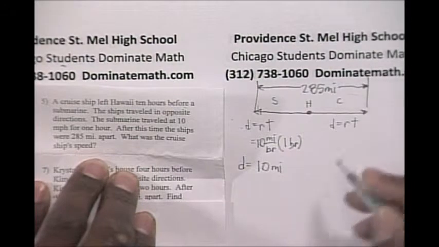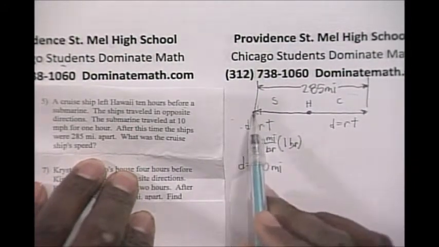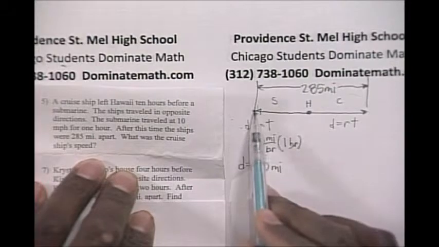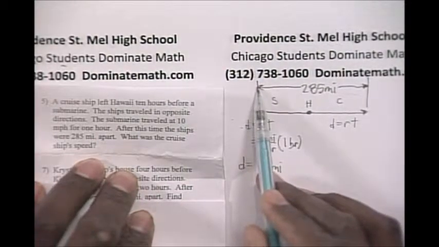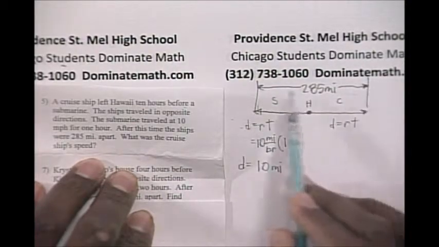So hopefully you can see that the distance that the sub traveled, from here to here, was 10. But they told you that after an hour, the ships were 285 miles apart.